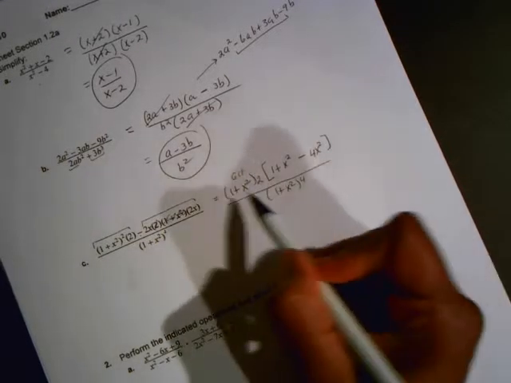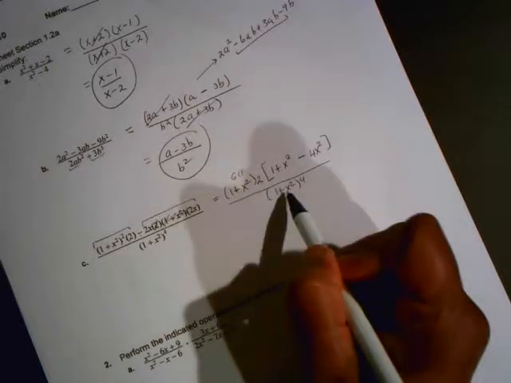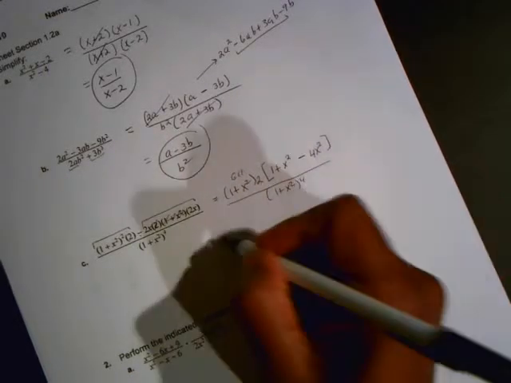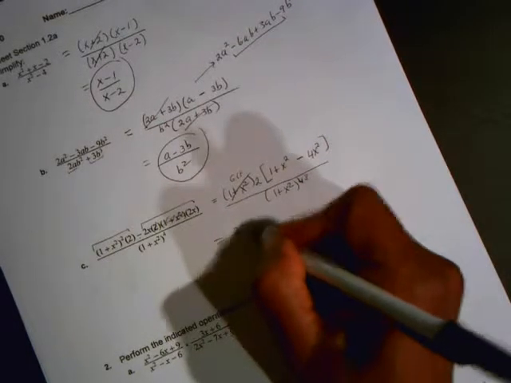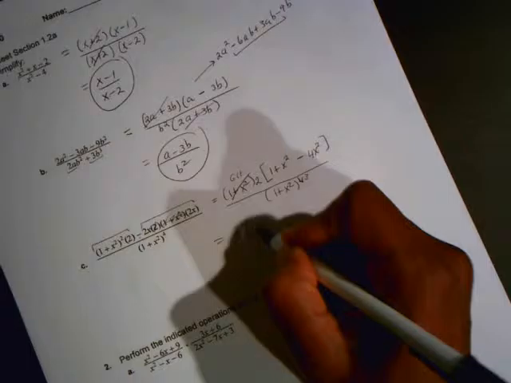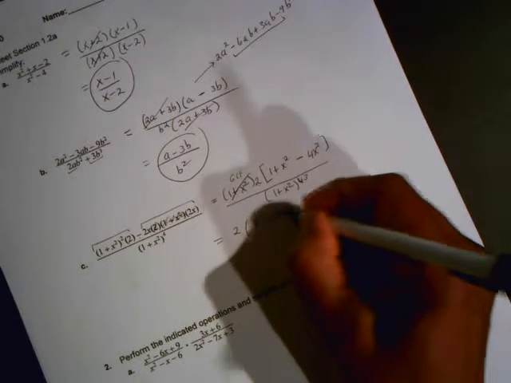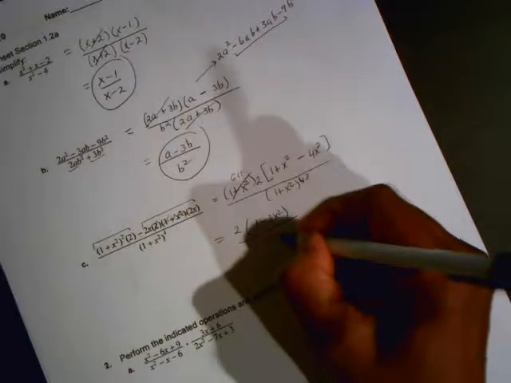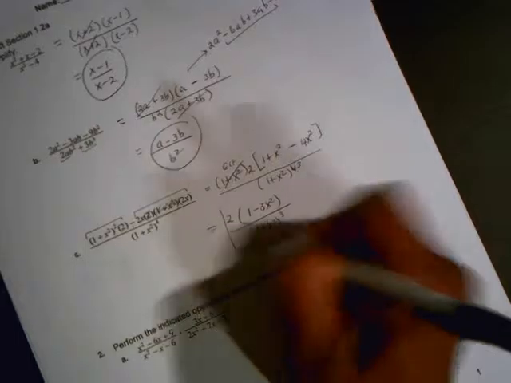Okay, now over here, this is all connected by multiplication. So this can actually cancel one of these 4 copies. So make that 3 copies. So there's a 2 left. Combine like terms. It's 1 x squared minus 4x squared is negative 3x squared, all over 1 plus x squared cubed. And you can't really go any further. These don't cancel, so you stop right there.